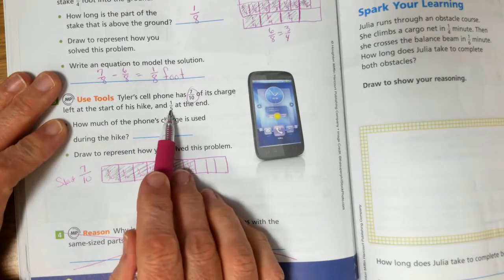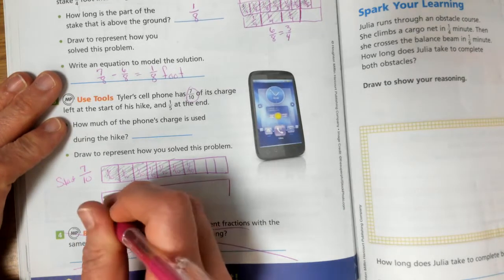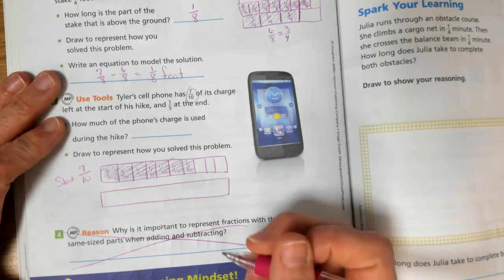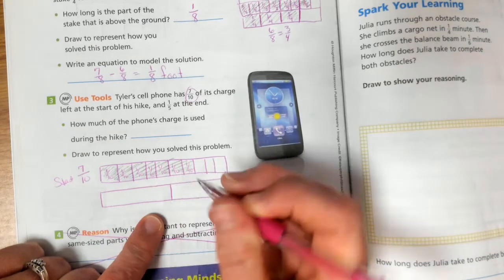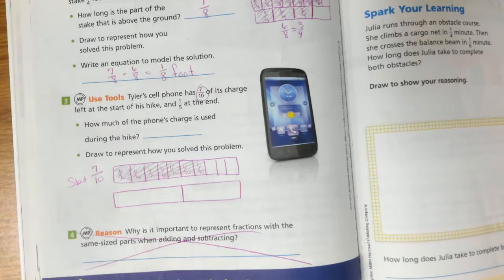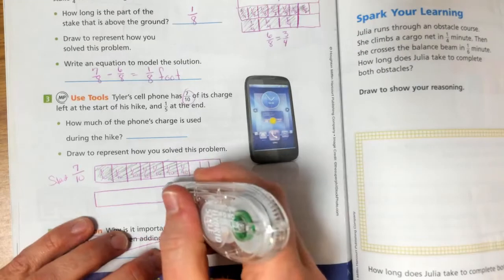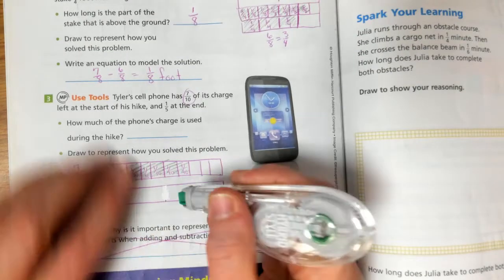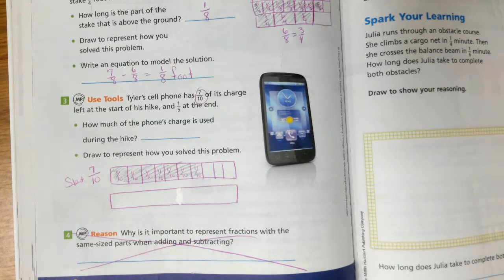At the end of his hike, he only has 1/5 left. So I'm going to do the same. I'm going to split it in half. Oh wait, no, this one would not be split in half. I'm sorry. Just a second. My bad. Okay, just kidding.